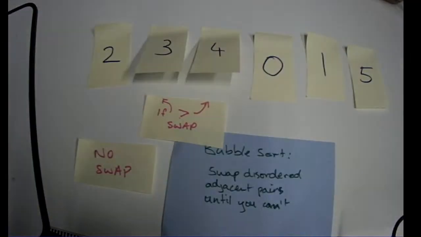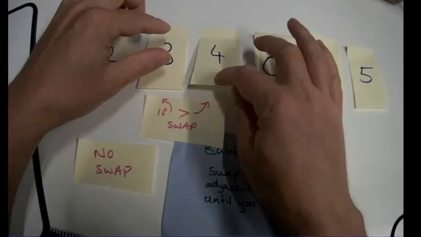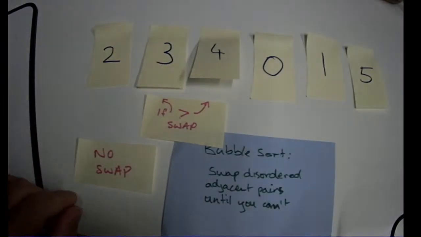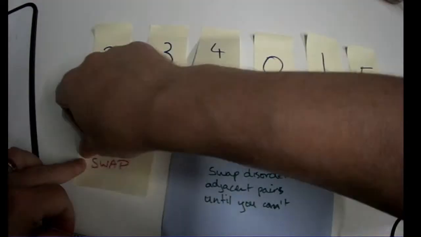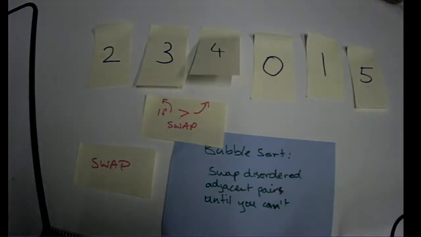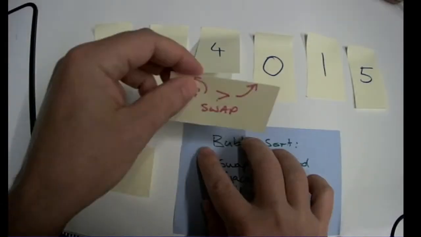So we swap those two elements. There's something slightly better than post-it notes for this. Now we've made a swap, so we've changed something in the array. So we change our little boolean variable to saying that we've swapped something. And then we move along to the next pair.